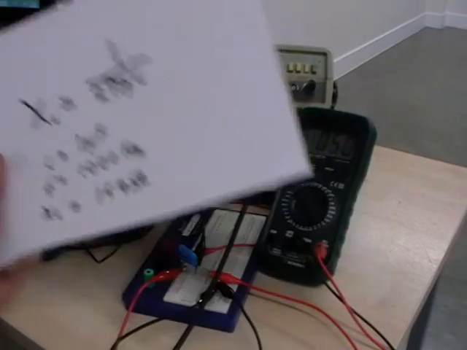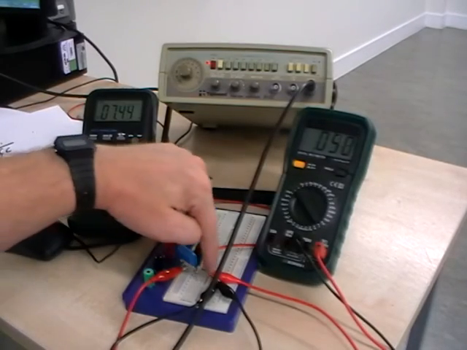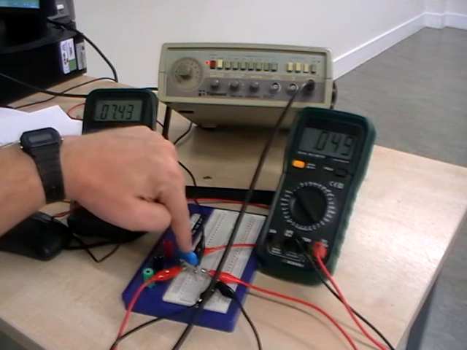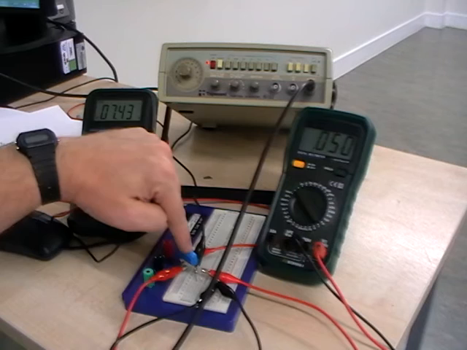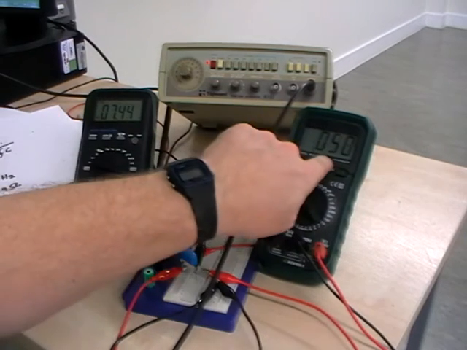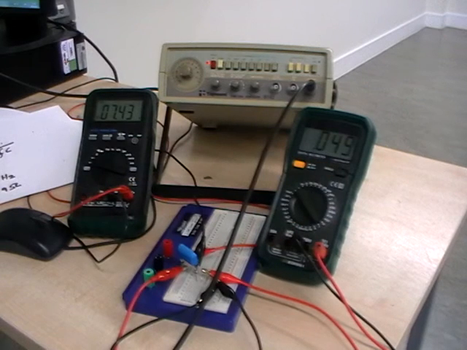So in theory, having a 150 ohm resistor here and a capacitor that at 1 kilohertz should have a reactance of 159 ohms, we should find the same voltage drop on this multimeter as on that multimeter. And we're going to test it out now.